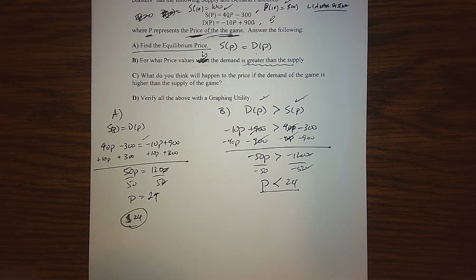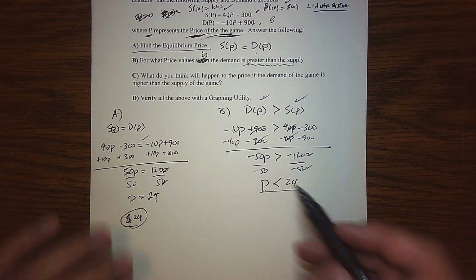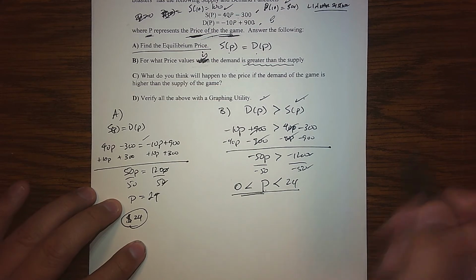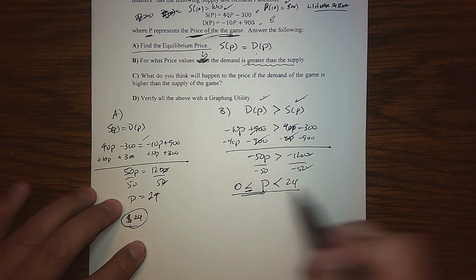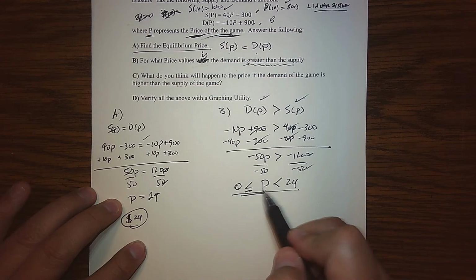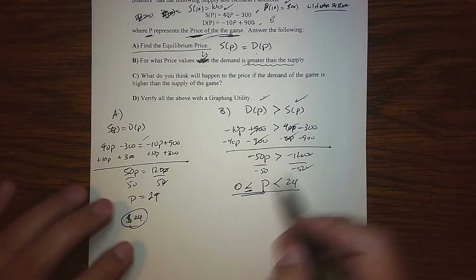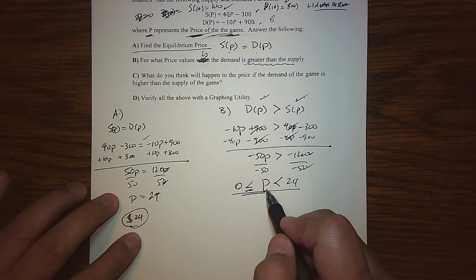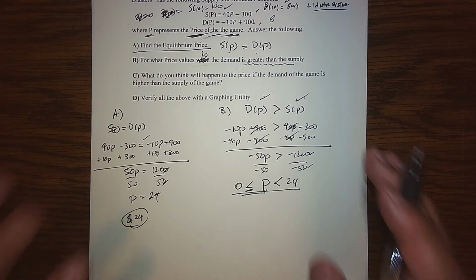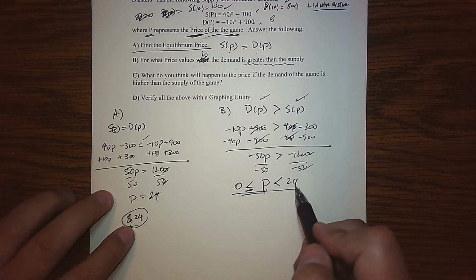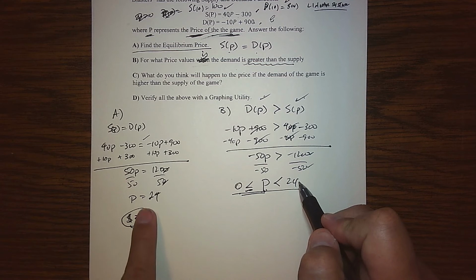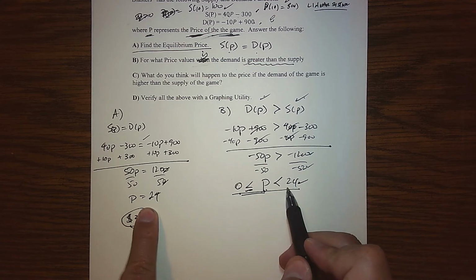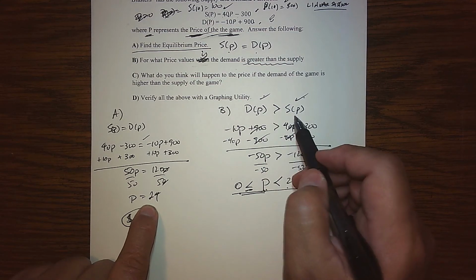While we're on this subject, what we also have to consider is that at the same time, my P has to be greater than or equal to 0. So we're kind of getting into that implied domain stuff. At a very minimum, the price is 0. It makes no sense to have a negative price on something. And then to reach our break-even point is 24. Anywhere between 0 and 24, my DP graph is larger than my SP graph.